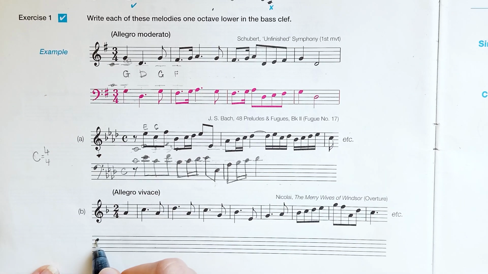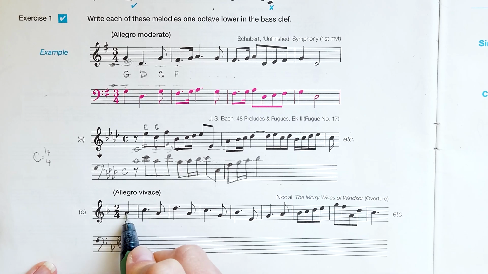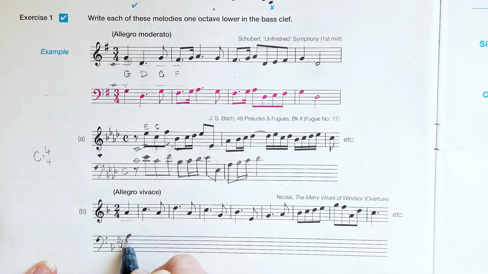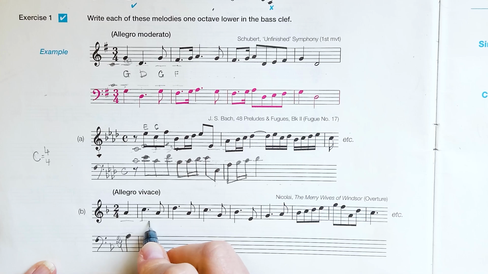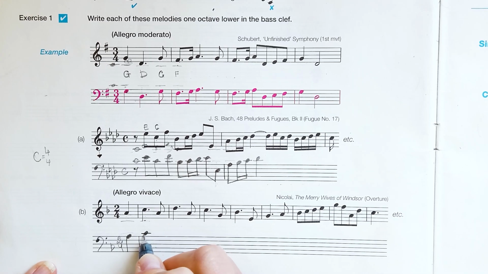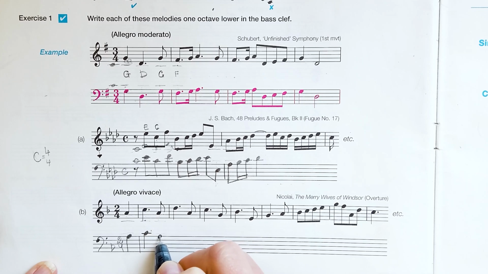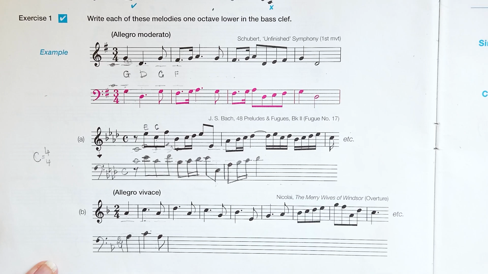Treble clef. We write bass clef, B flat, 2, 4, A, G, F, E, D, C, C, B, A. Then we have C, B, A, G, F, E, D, C, exactly the middle C. The next note is A, and this is the same A as you had before. The next note, you can count by yourself.